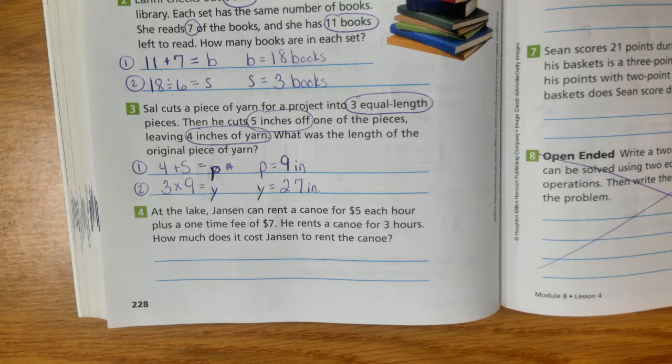I wonder what he's making with all that yarn. I don't know. Okay. Sometimes I wonder those things when we read these problems. I'm like, I wonder what he's even making. Those are kind of small pieces.